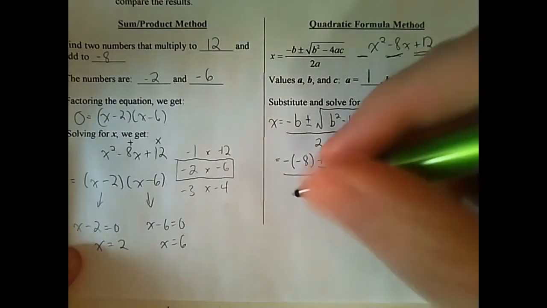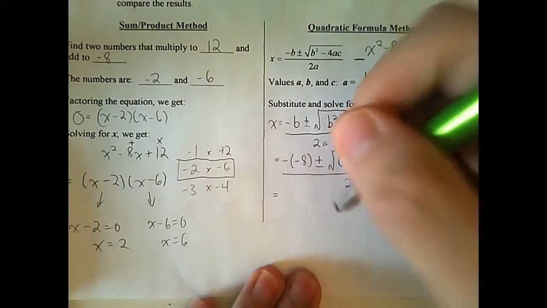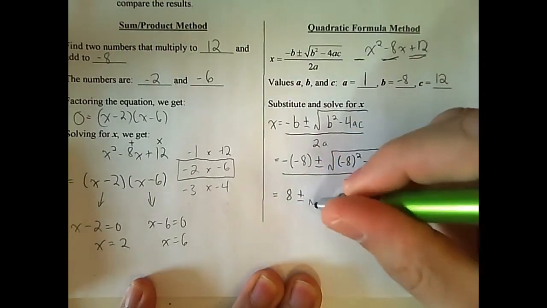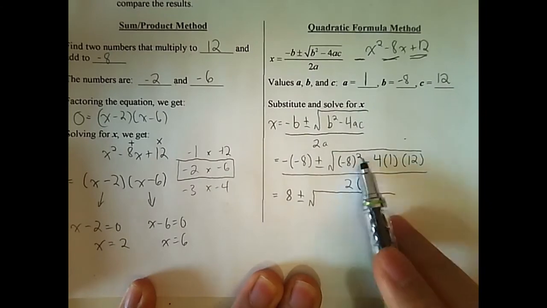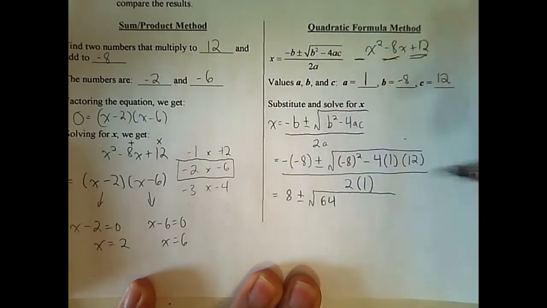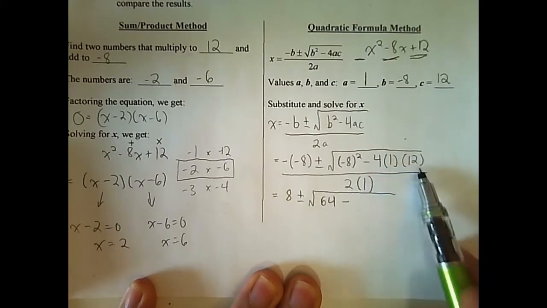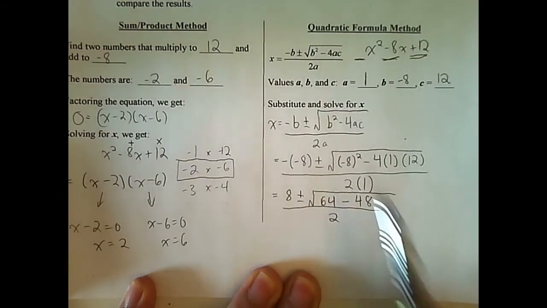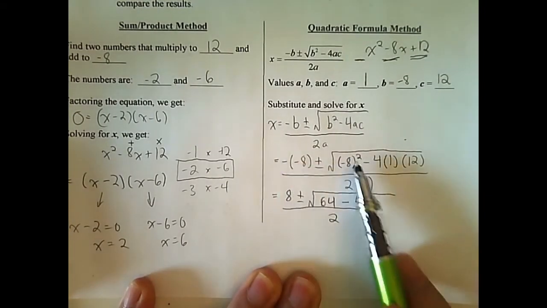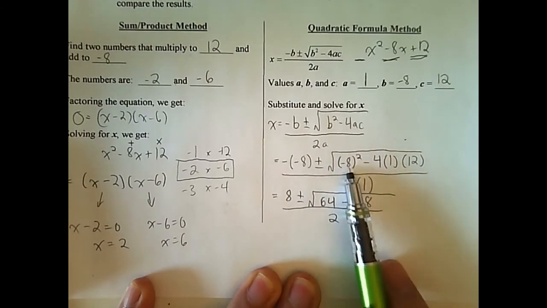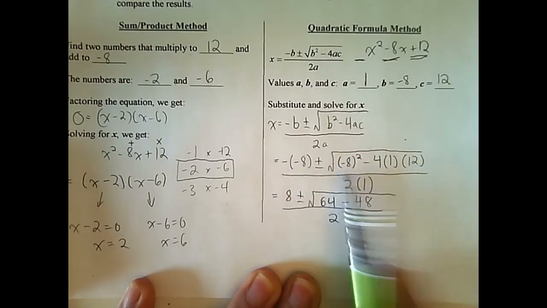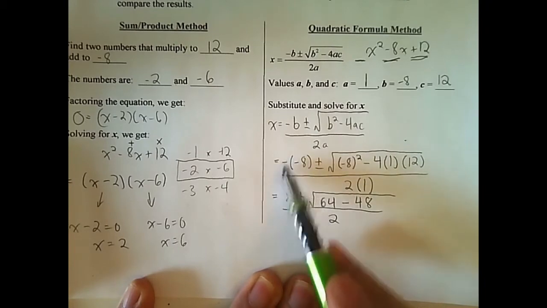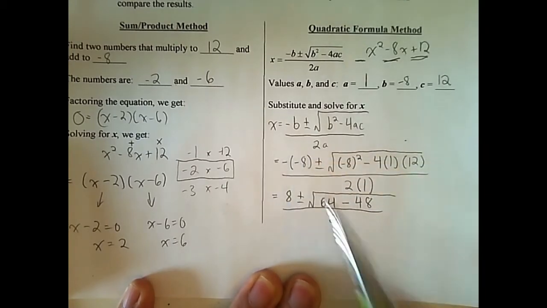So we're just going to follow our algebra, follow our BEDMAS. I'm going to start here, two negatives make a positive. It's going to be positive 8 plus or minus the square root of negative 8 squared is 64 minus 4 times 1 times 12 is 48, all over 2, because 2 times 1. So I just did my multiplication and my exponents in the same step, because the exponents happen here and the multiplications happen separately from the exponents, so I just did them all in one step. But normally I would do this first, then these, and this is part of simplifying, so I could do this together too.